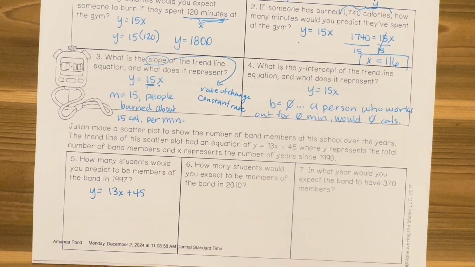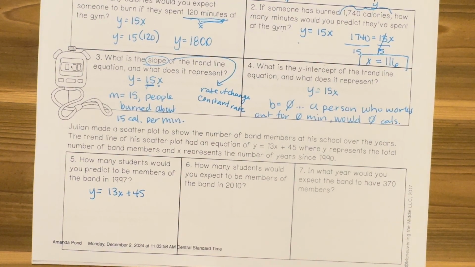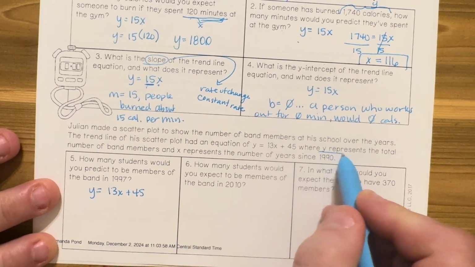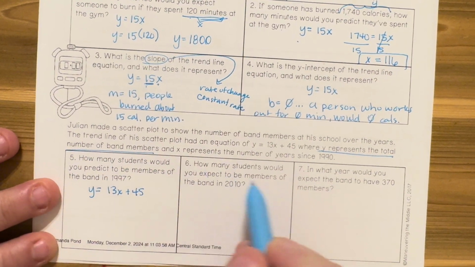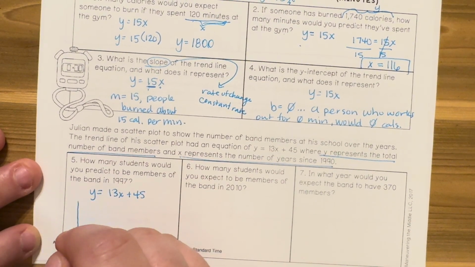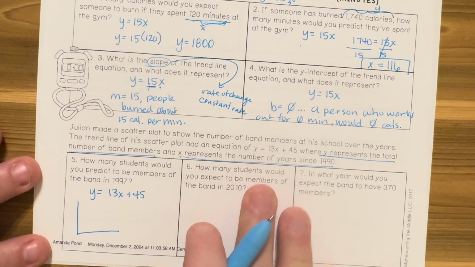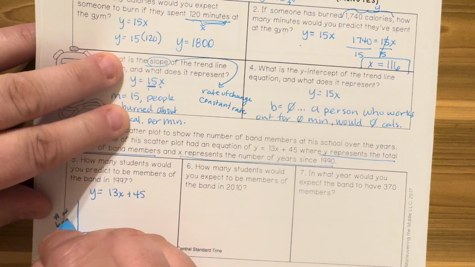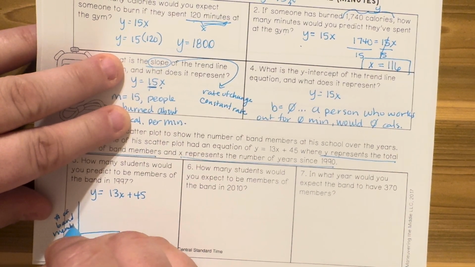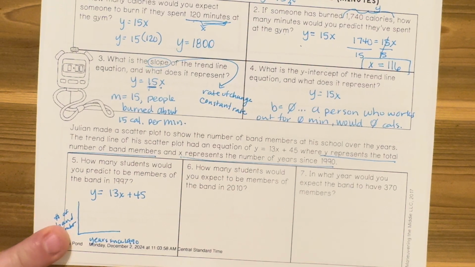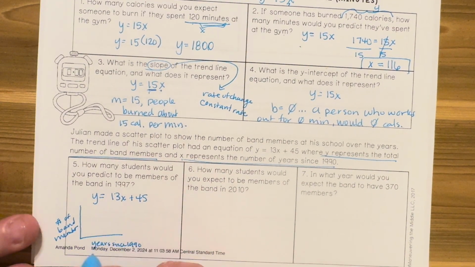Okay, remember this was a scatter plot. And the y represents the total number of band members, and the x represents the number of years since 1990. So if I'm looking at that, here's my graph, right? So this is going to be the number of band members. And down here, these are the years since 1990. Okay, that's what that graph would look like. So you've got the points all over.